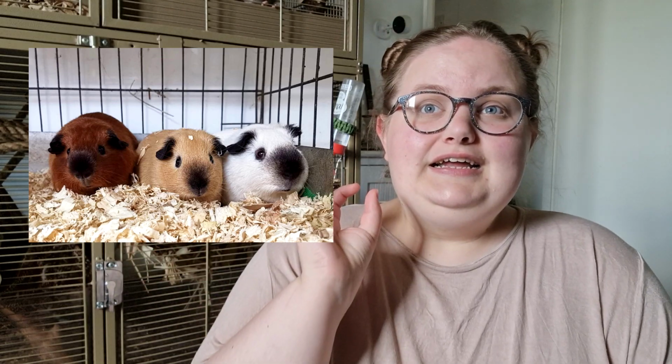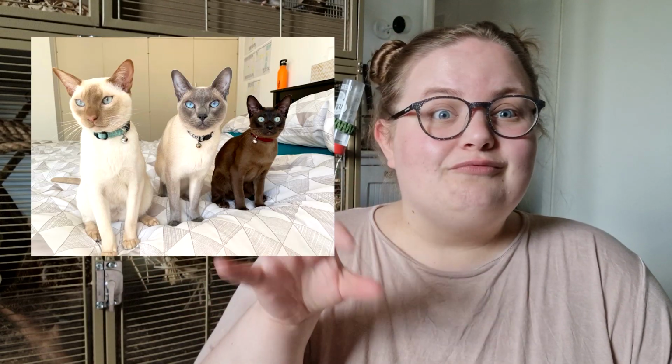So they have the nose point or the face point, they have the point on the ears, on the feet, on the hands and on their tail. This type of gene is present in a lot of animals. It's present in guinea pigs. You have the California and Himalayan guinea pigs. It's present in rabbits. It's present in cats. It happens in a lot of species. It's one of those genes, as I mentioned with the agouti. It is present in a lot of different species and it does some really cool things.